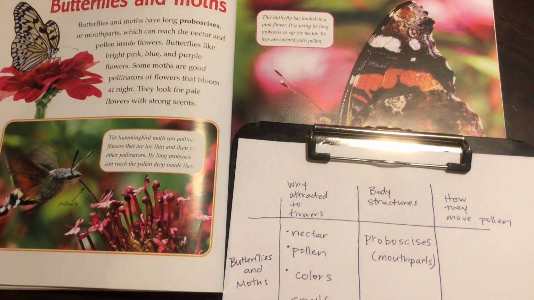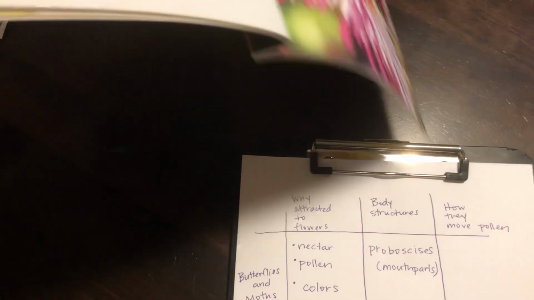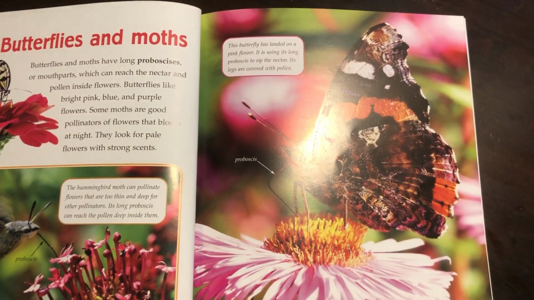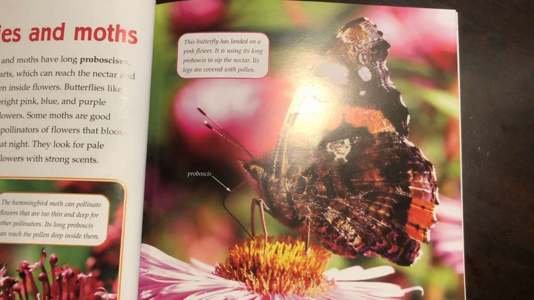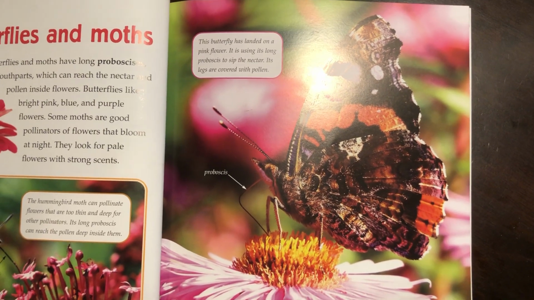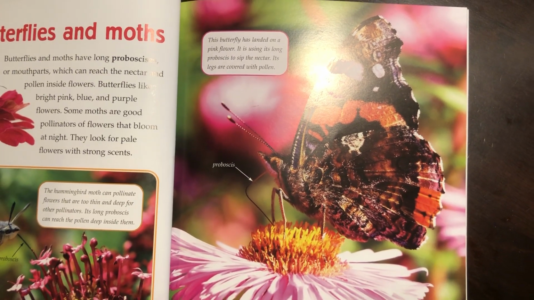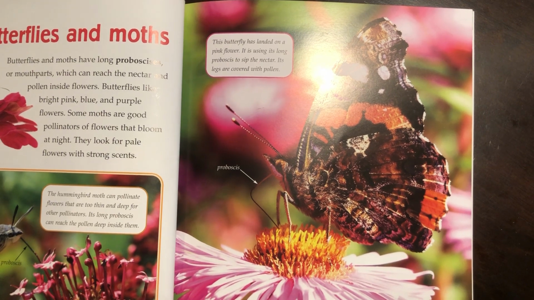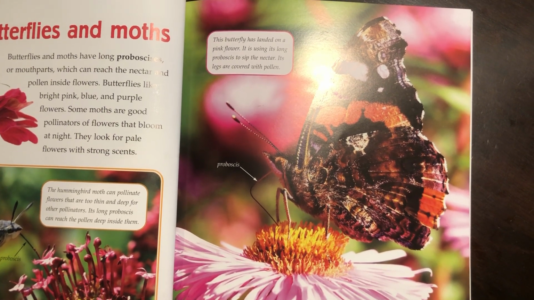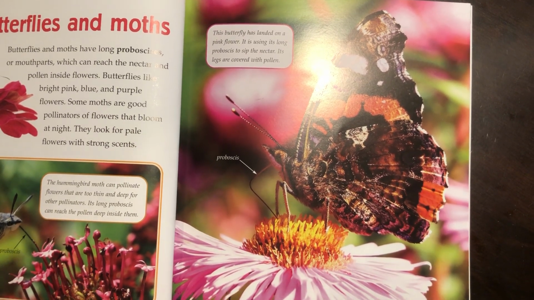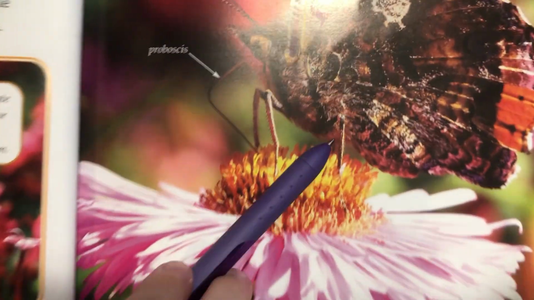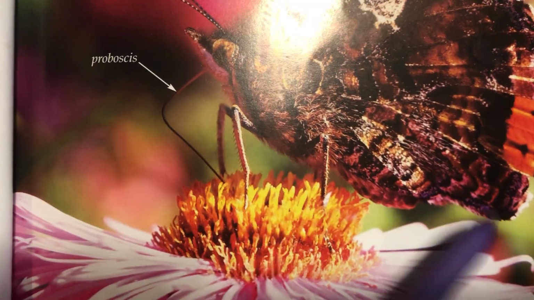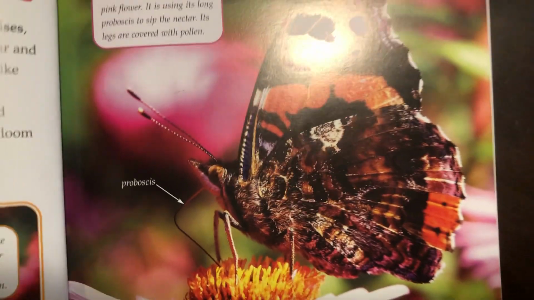Also, what else can you tell from the text features that moths and butterflies have that help them pick up and move pollen? Yes, they have legs that the pollen gets stuck on, and then they have wings that allow them to travel from one flower to another.